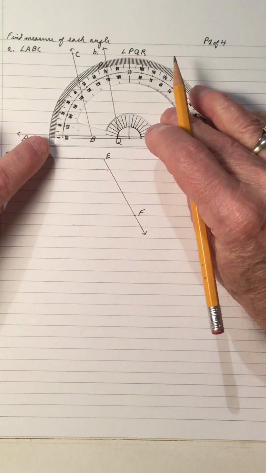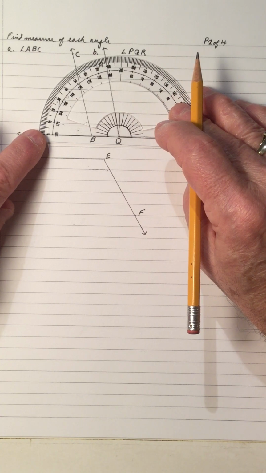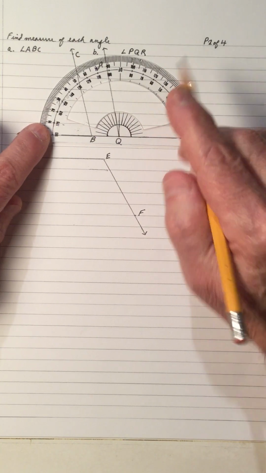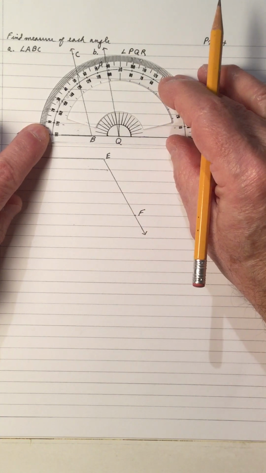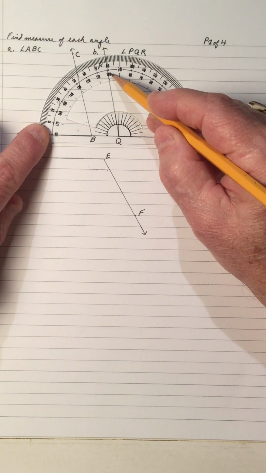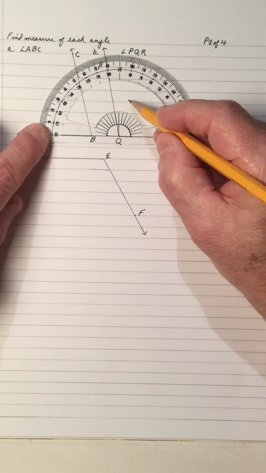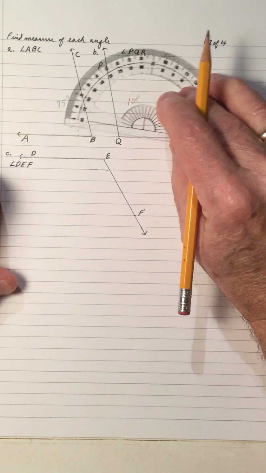And over here, we'll do this one. Again, we'll place the bottom of the protractor right along the line, and right here. So again, this one is rotating this way. So that angle there is, that's a 90, so that's 100 degrees. And again, I'm doing an approximation.